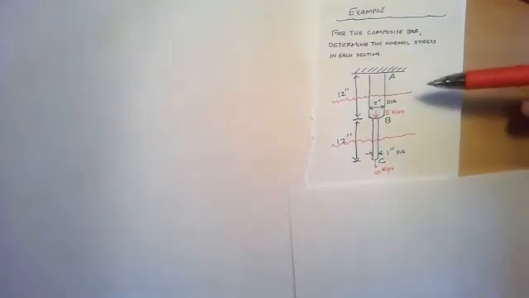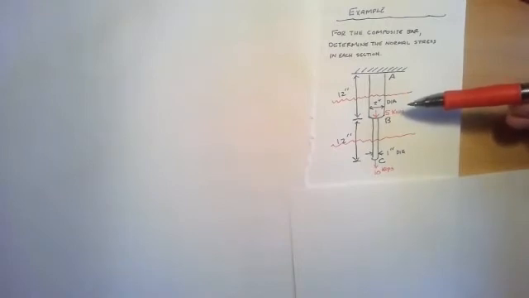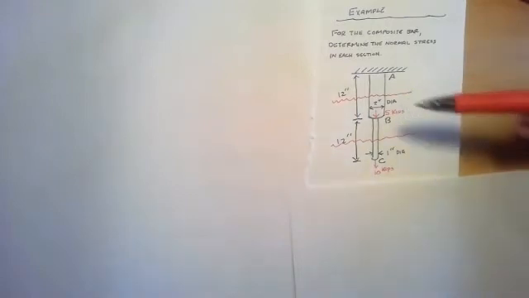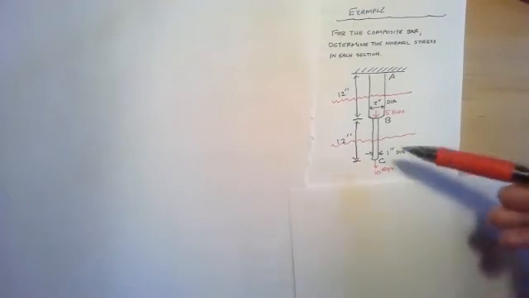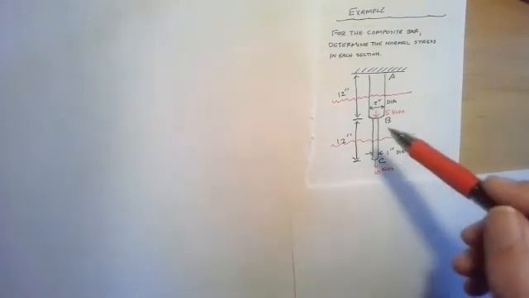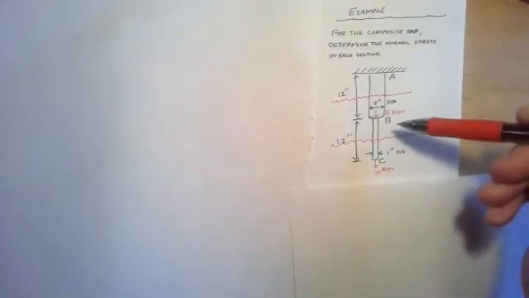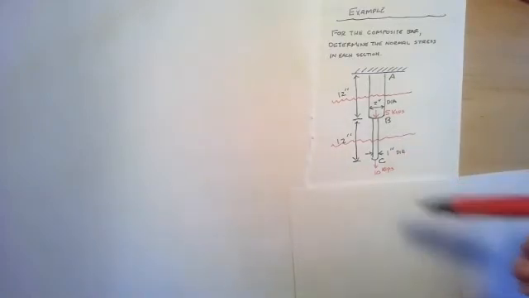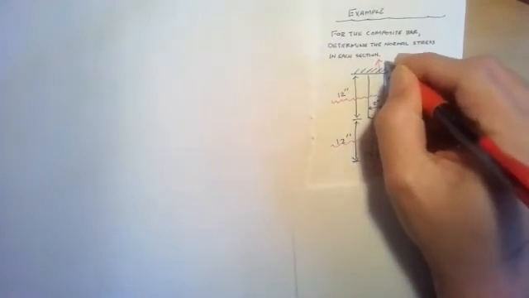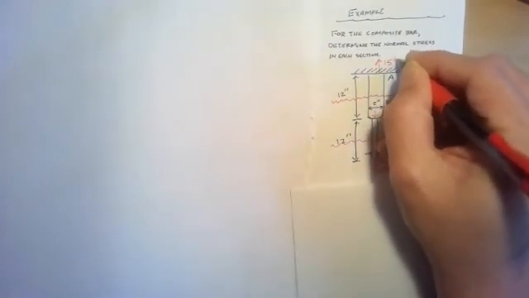I've got a larger cross-sectional area because I've got a 2-inch diameter rod between A and B. I've got a 1-inch diameter rod between B and C, and I'm loading the rod with 5 kips at B and 10 kips at C. That means at point A, I have a 15 kilopound support reaction.